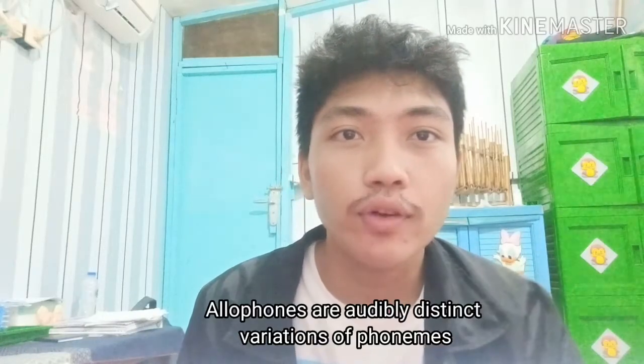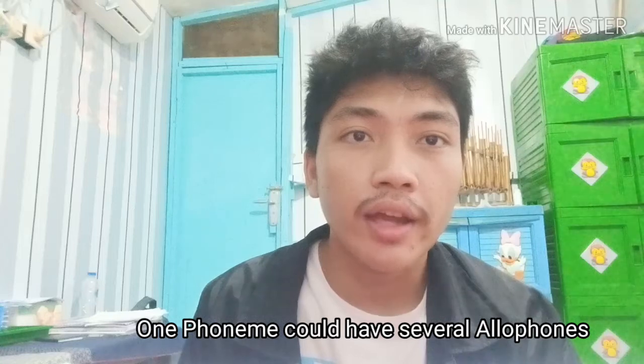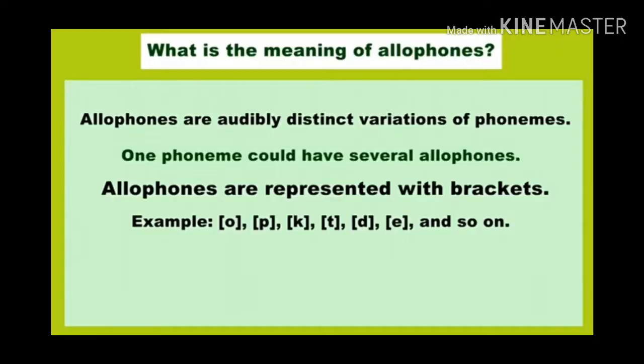The next topic is allophones. Allophones are audibly distinct variations of phonemes. One phoneme could have several allophones, and allophones are represented with brackets.